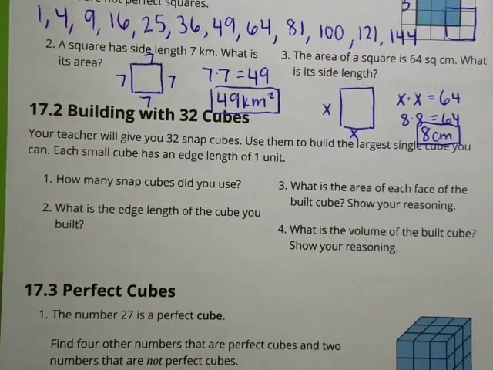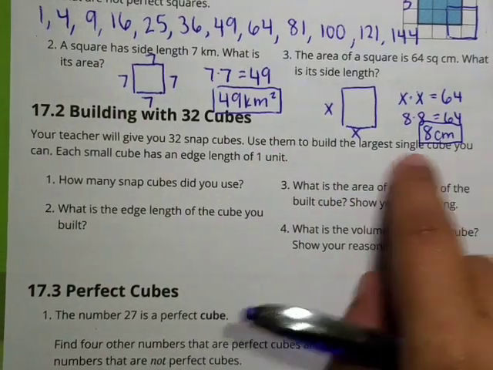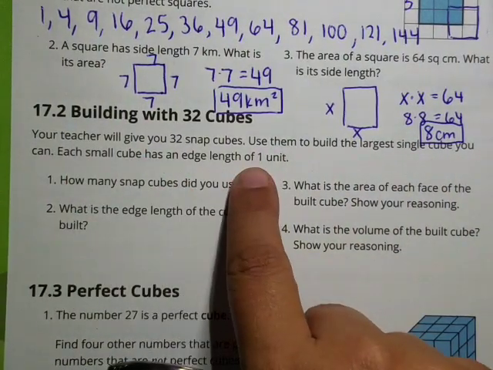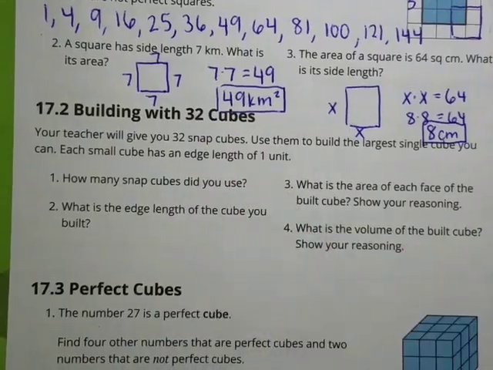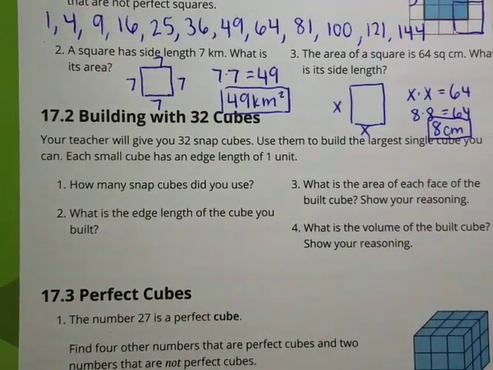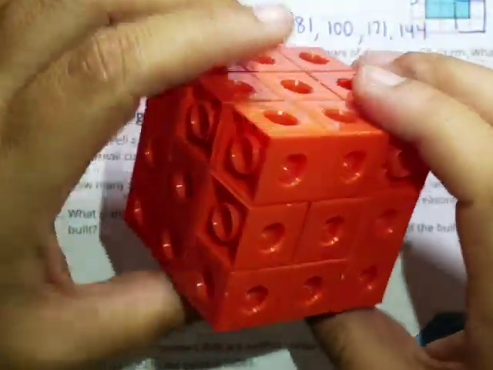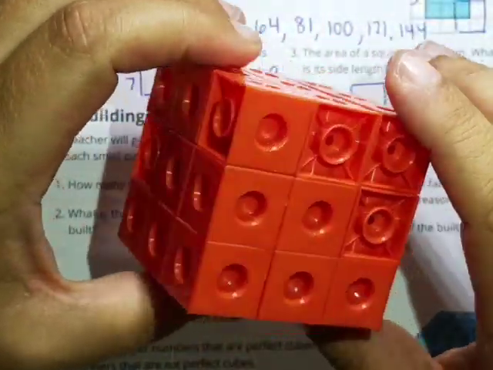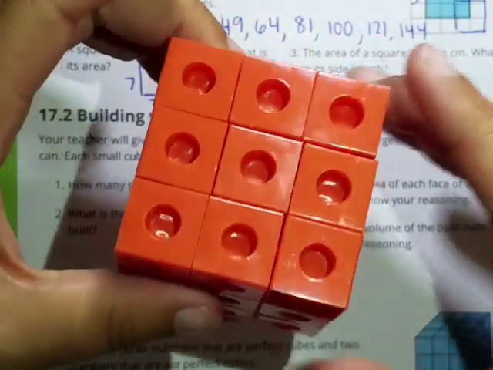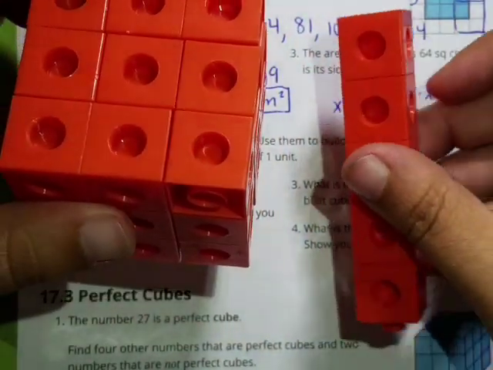17.2, your teacher will be giving you 32 snap cubes. Use them to build the largest single cube that you can. Each small cube has an edge length of 1. So I'm going to go ahead and do this for you just for sake of time. What I was able to build was a 3 by 3 by 3. And 3 by 3 by 3 uses 27 cubes. And then I had 5 left over.